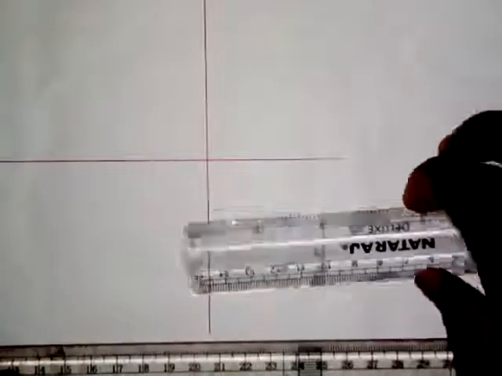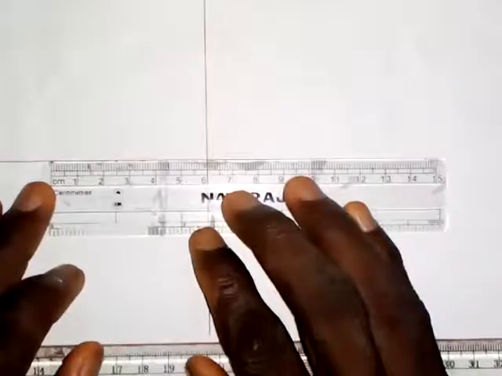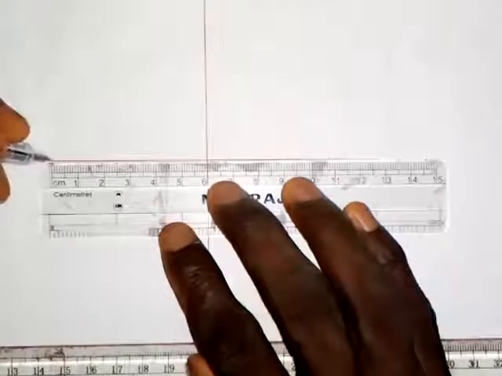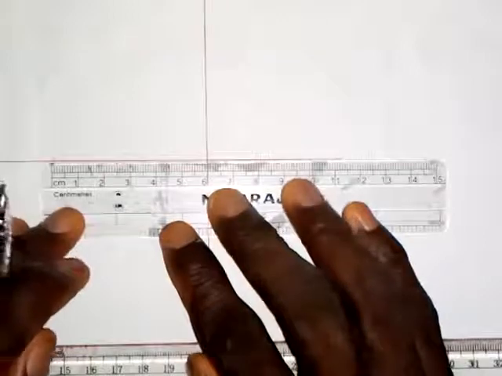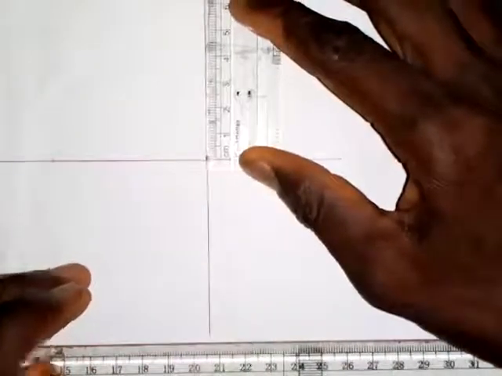Alright, so then take from this point a measurement of 60 millimeters. Then take 50 millimeters.